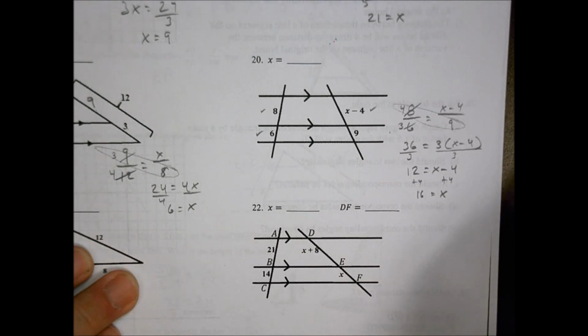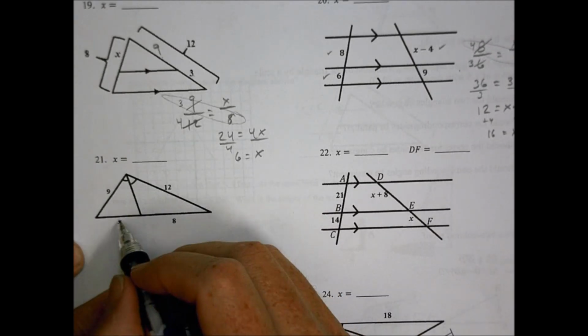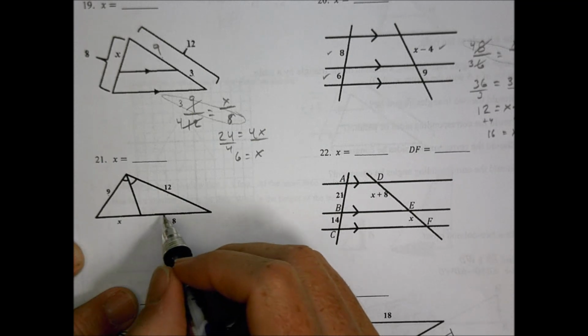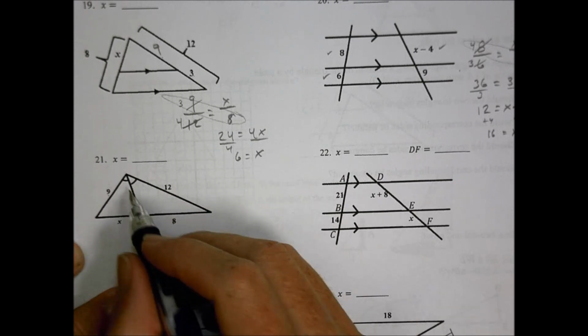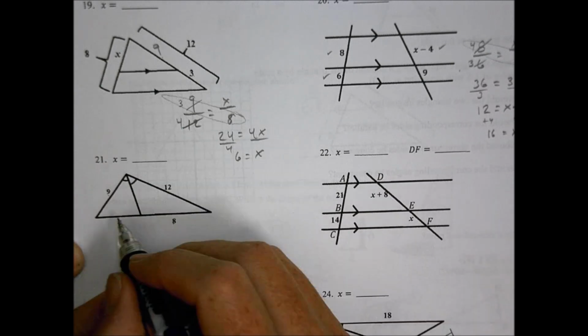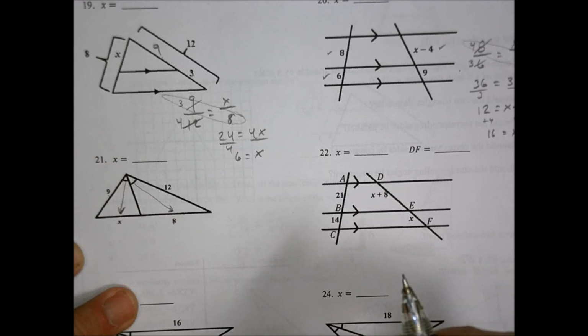All right, moving down here, number 21. Okay, so we have a length with an opposite side, and a length and an opposite side. So those angles are the same. We're not sure about the other angles exactly, but let's assume that the one across from the angle that matches is going to be our similar point.